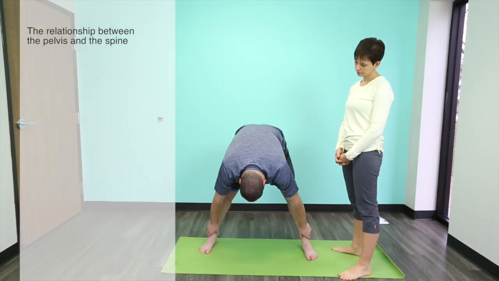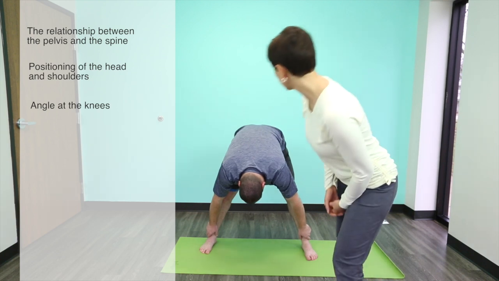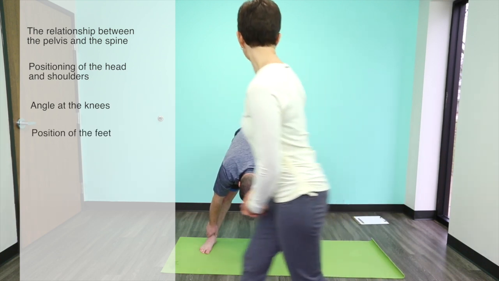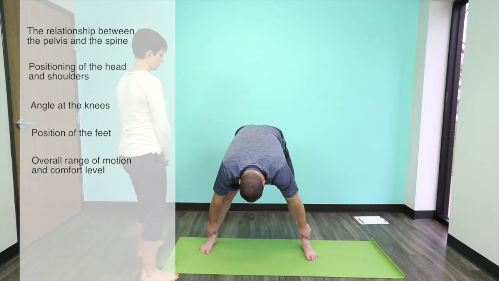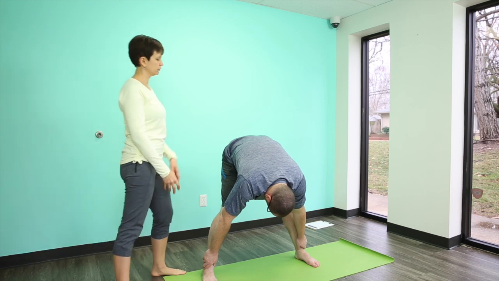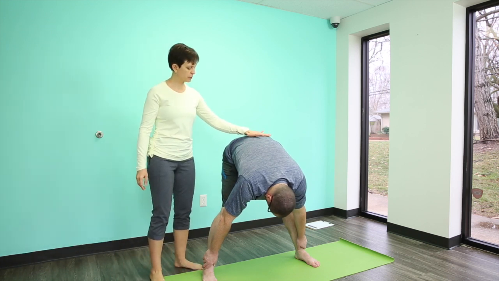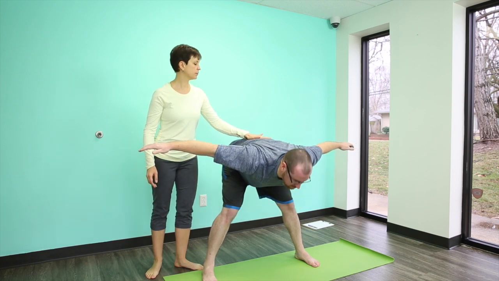Observe the relationship between the pelvis and the spine, positioning of the head and shoulders, angle at the knees, position of the feet, overall range of motion, and comfort level. Okay, press your feet down, bring your arms out to the sides, lead with the chest, and go up. That's it.